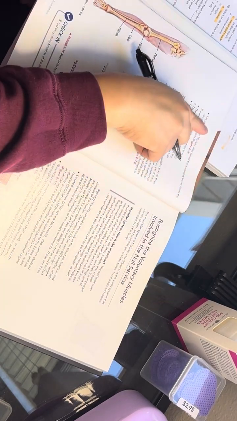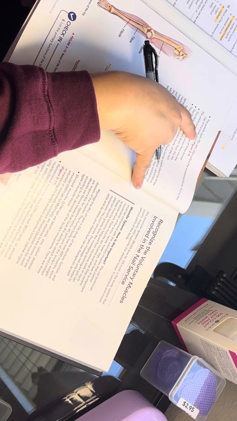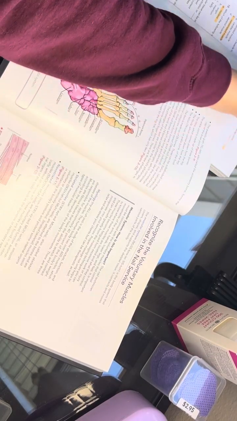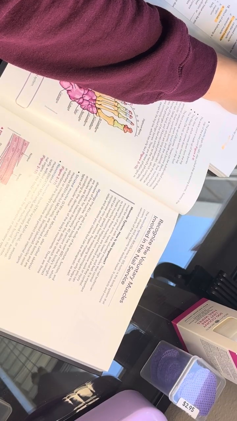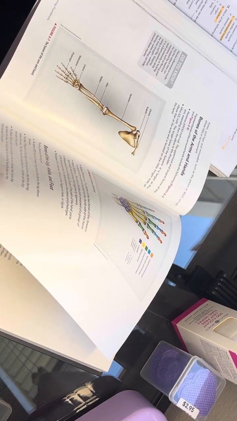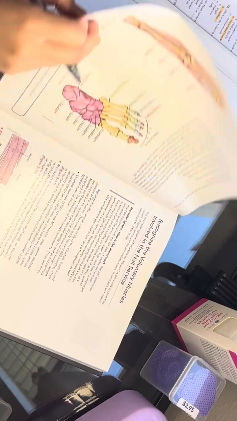Patella. The patella, also called the accessory bone, forms the cap of the knee joint. Paragraph 10.